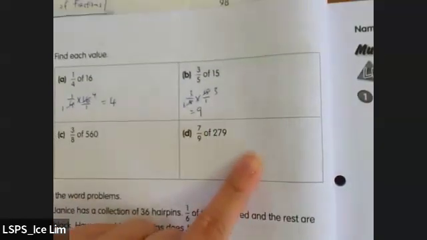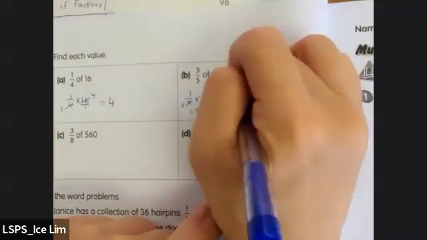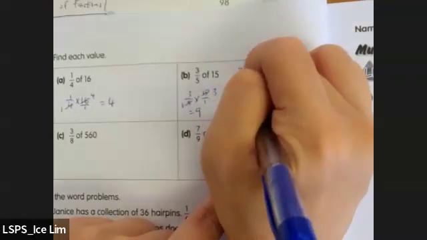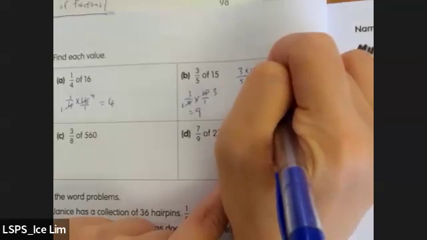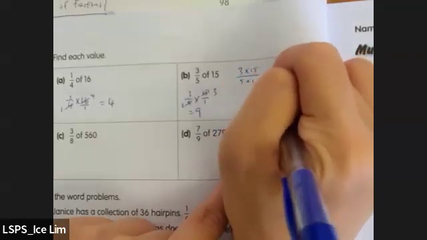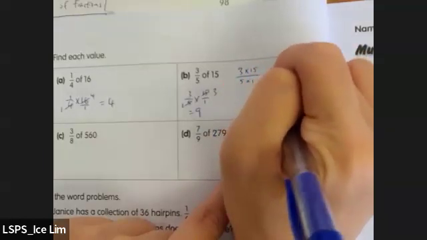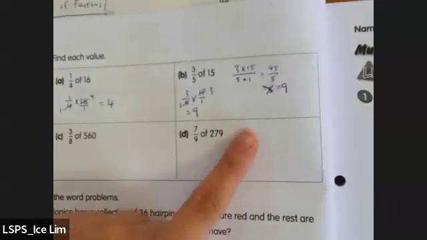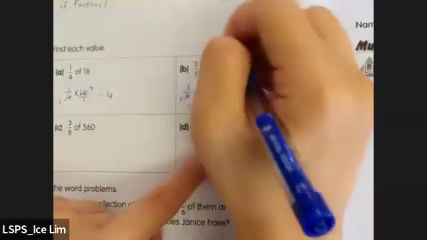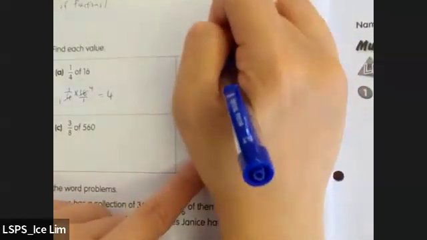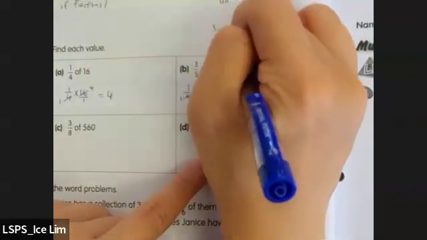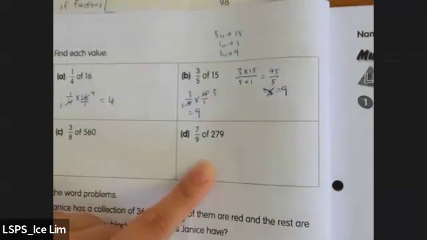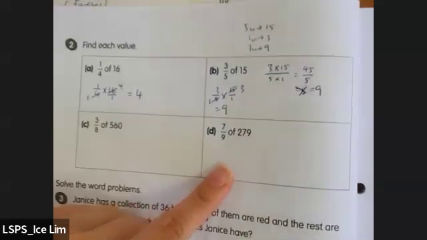Very fast. Compared to if I choose to do 45 divided by 5, which is also 15. The unitary method will be a long way. So I say 5 units is 15, 1 unit is 3, 3 units is 9. It will also get you the answer.